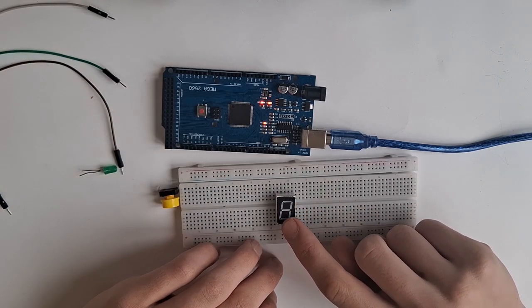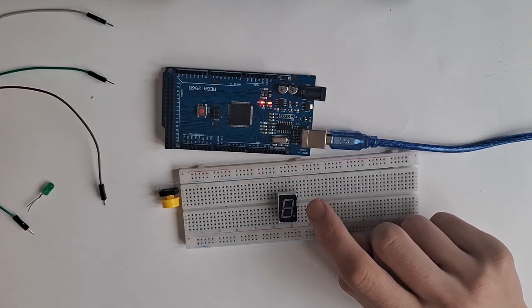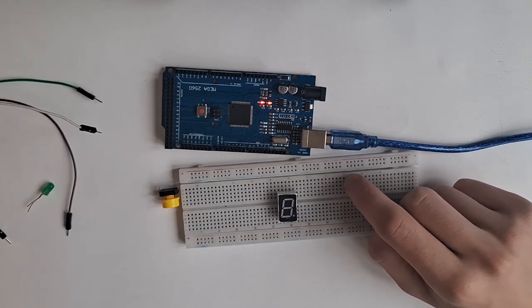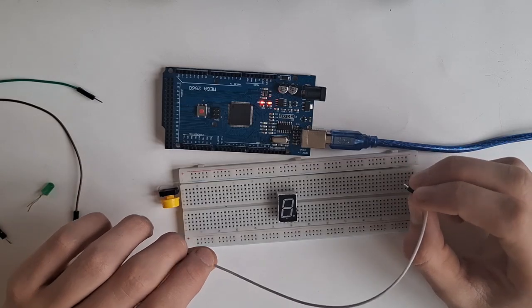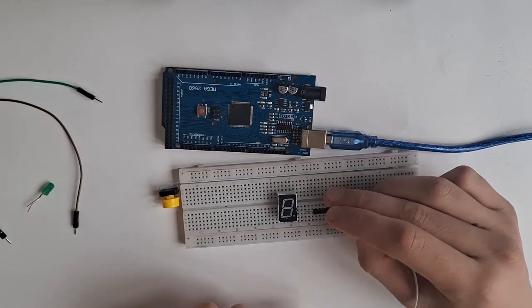We controlled the light with a digital pin and a constant negative current, therefore, to connect the 7-segment indicator, 7 digital pins and 1 constant negative current are required. Let's connect it to the plate.